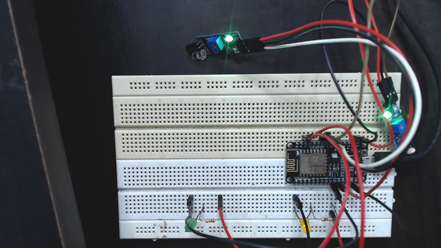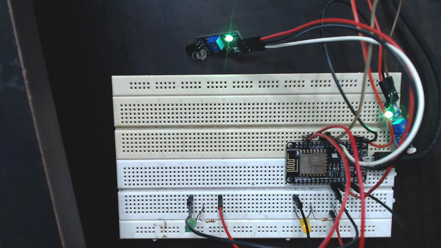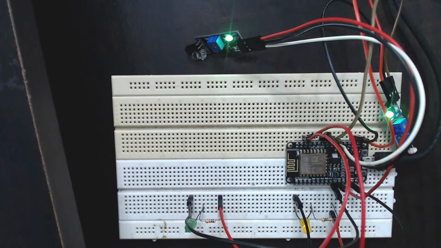So now let's upload the code. Make sure that you have connected the correct board and the particular port here, which is component 4, right?